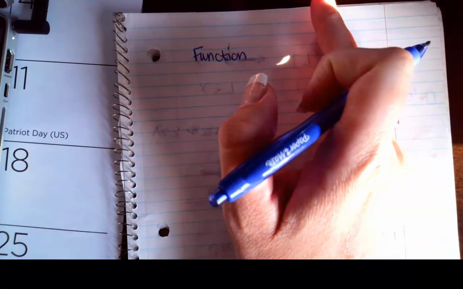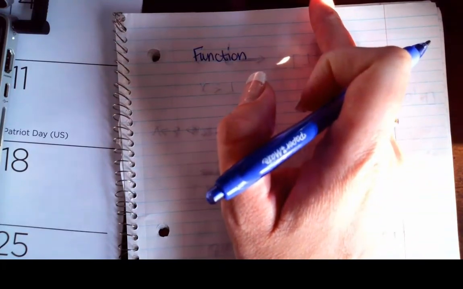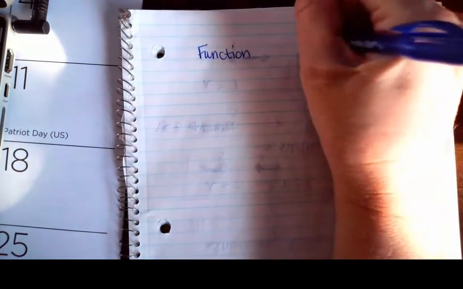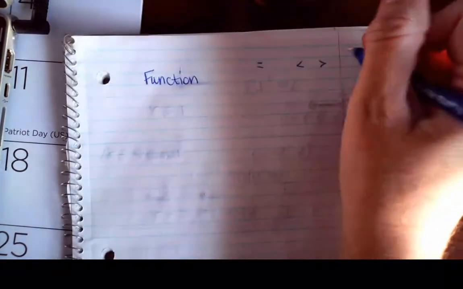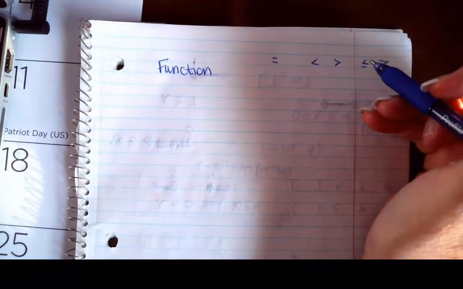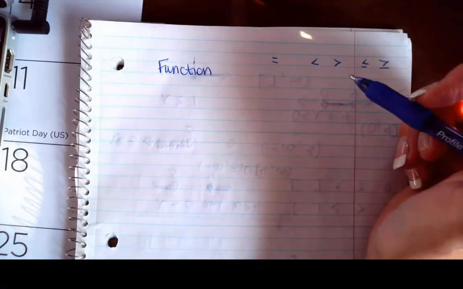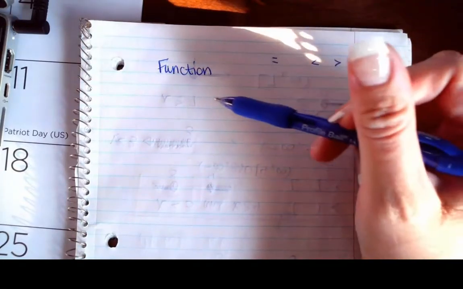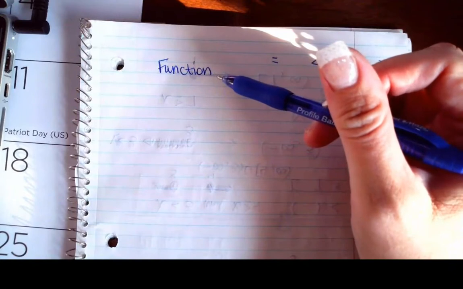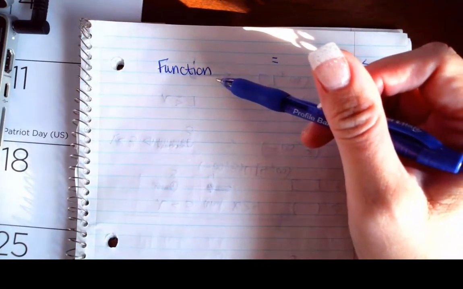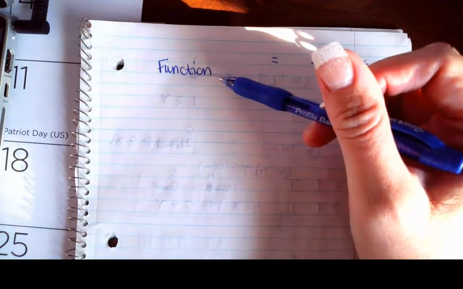So everything in math, if it has an equal sign or an inequality, all of those things are relations. In other words, how does the left relate to the right? If it passes a specific test, we can say, okay, you're a function then. And it just gives us a little bit more information to work with. So a function is a relation, but a relation is not necessarily a function.